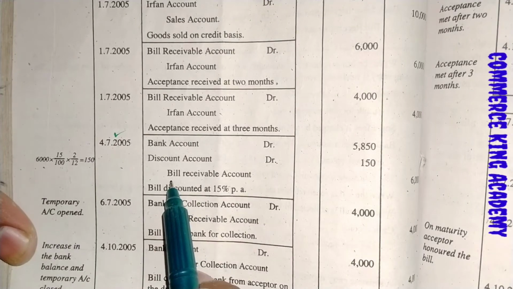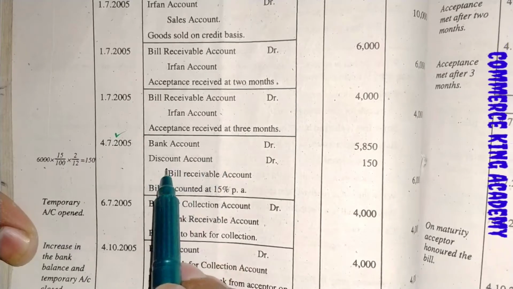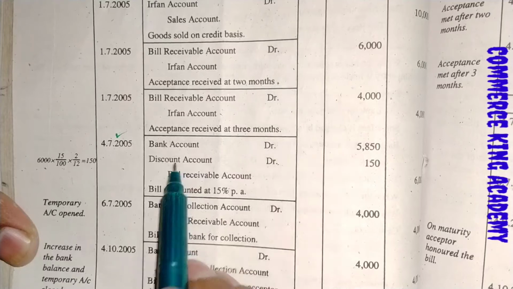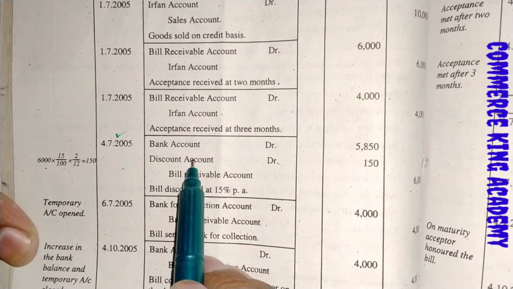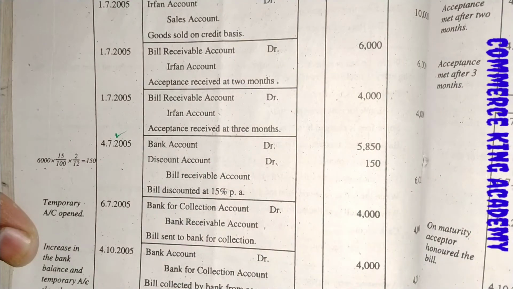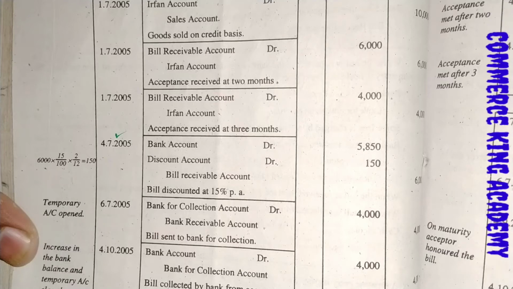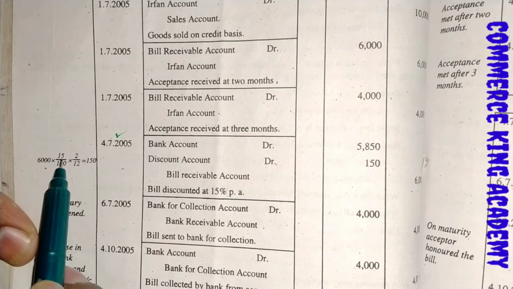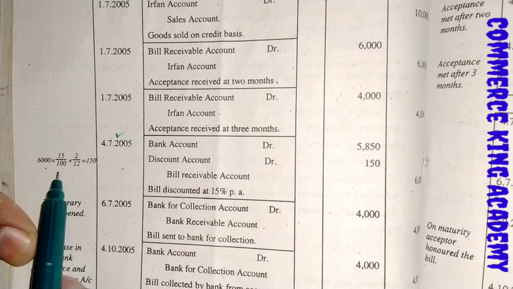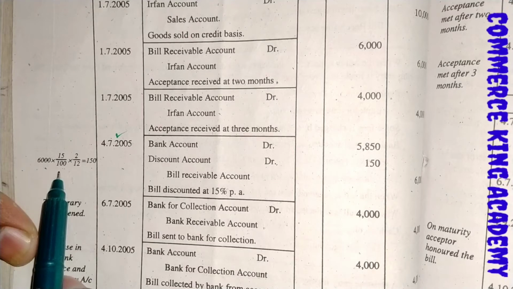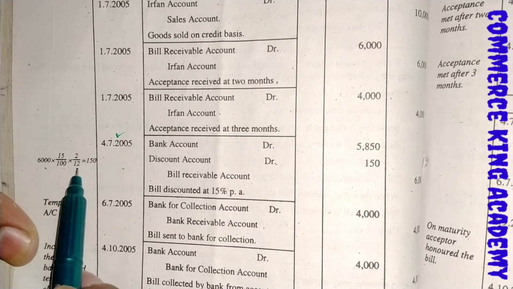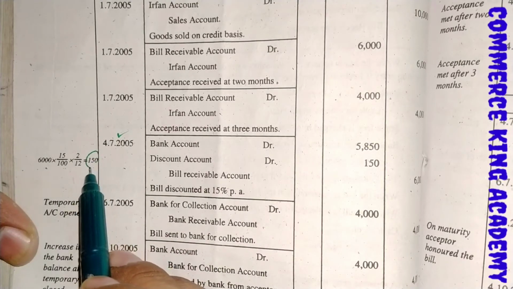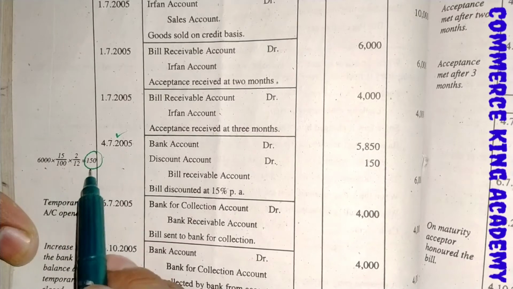In this way, Mr. Imran goes to the bank and tells the bank that he will discount the bill and asks it to make immediate payment to Mr. Imran. So the bank will charge 15% interest or discount rate on 6,000 rupees, and the life or duration of the bill of exchange is 2 months. All right, so we will find 150 is the discount rate of the bank.